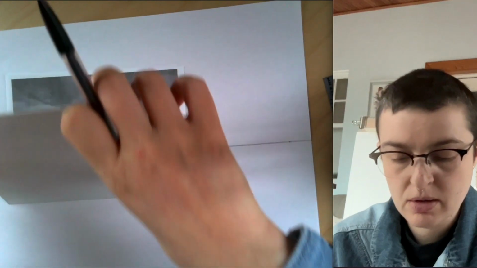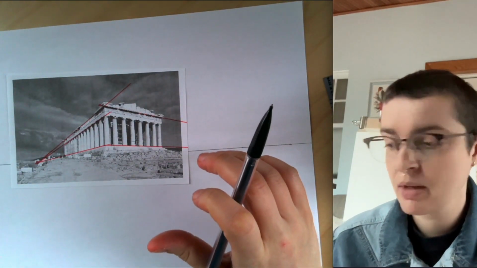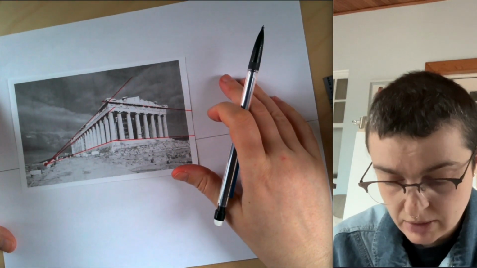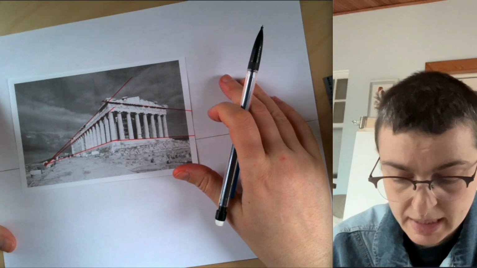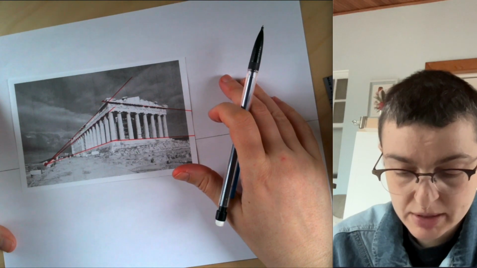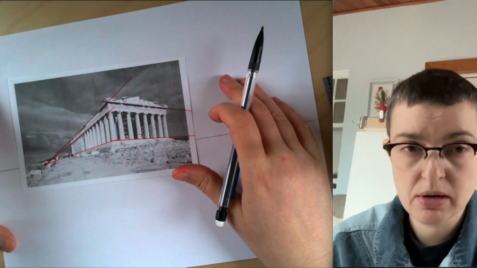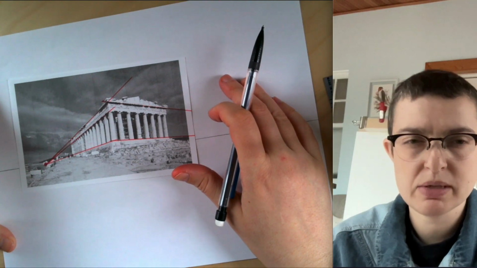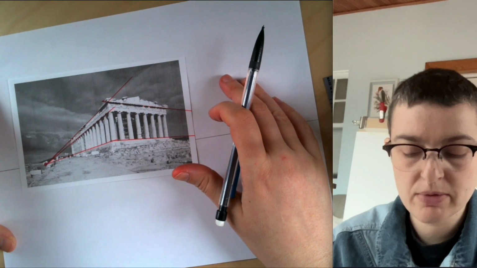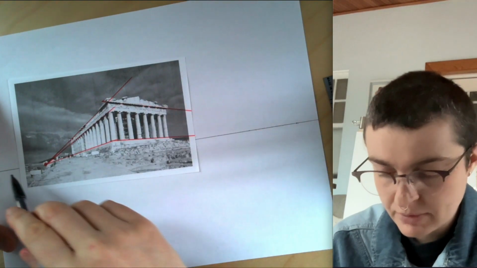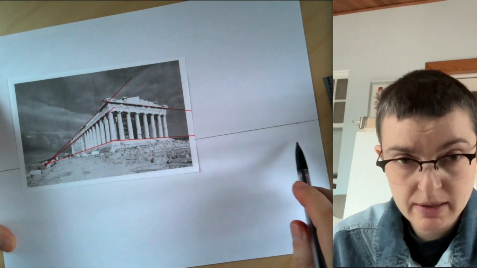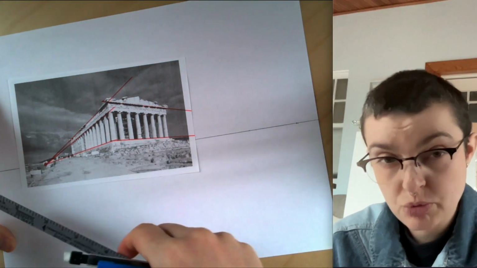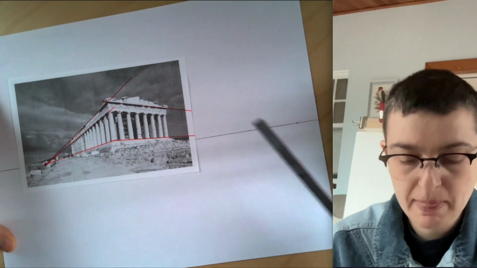So I've got that same image of the Acropolis, and I printed it out kind of small, and I'm trying to set it up here on my scrap sheet of paper so that I understand how the drawing is built based on where the horizon line is and where the vanishing points are. I've gone ahead and drawn in a horizon line. I haven't taped anything down yet because I'm trying to establish where the horizon line is.